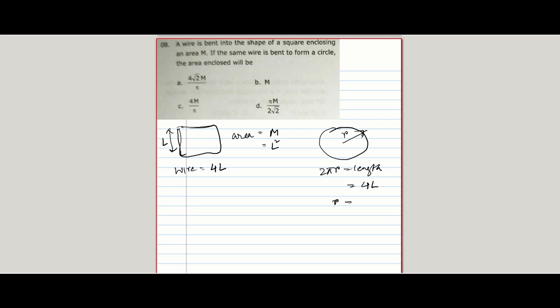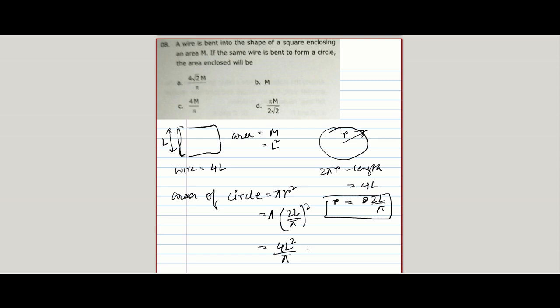So we can say R is 2L by pi, right? So the area of circle is pi R square. So pi into 2L by pi whole square, so 4L square by pi. And now we know L square is what? M. So 4M by pi. So option C is the answer.